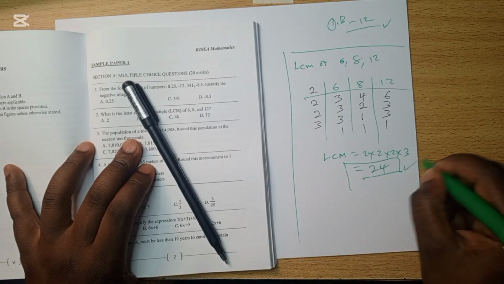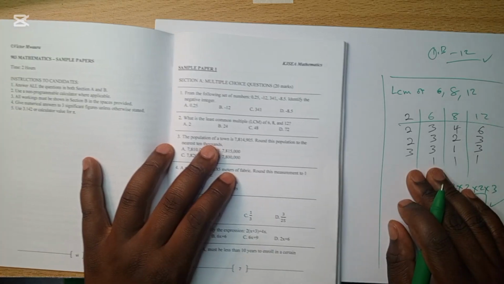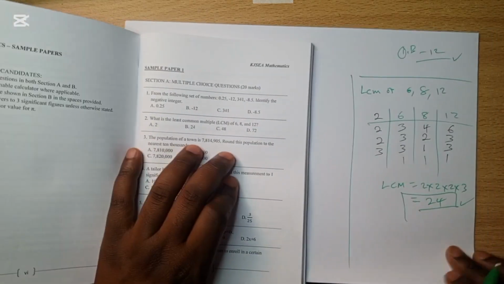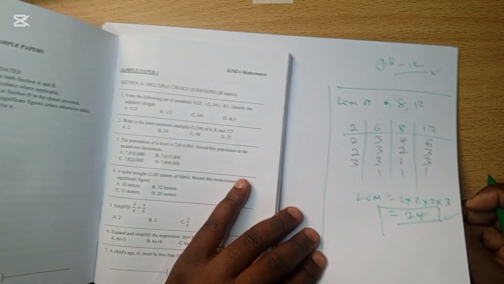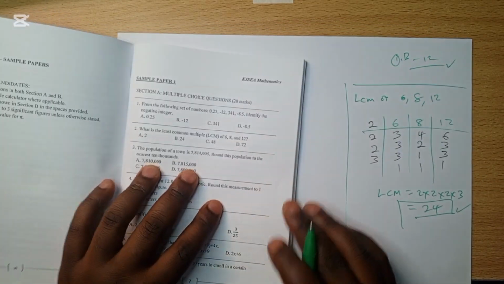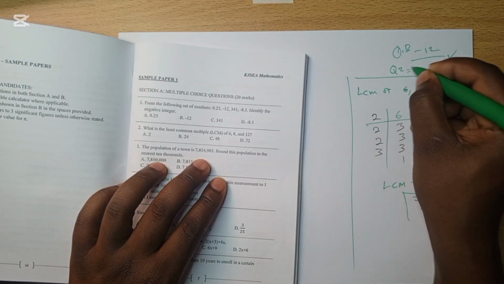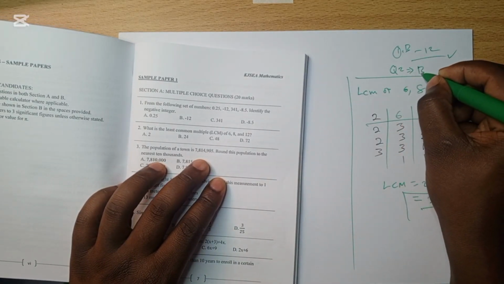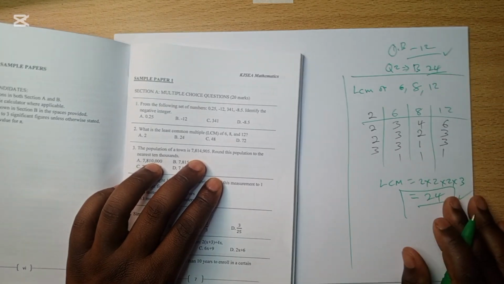So this is your LCM. You just confirm from your book. So question 2, the answer is B, and it is 24, the LCM.